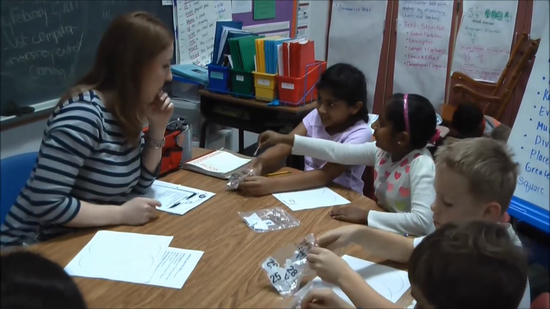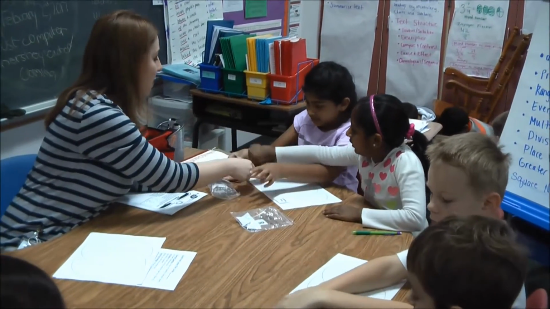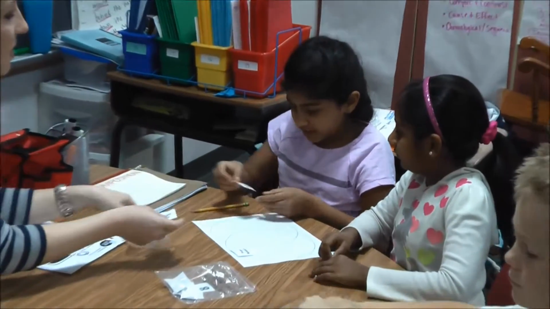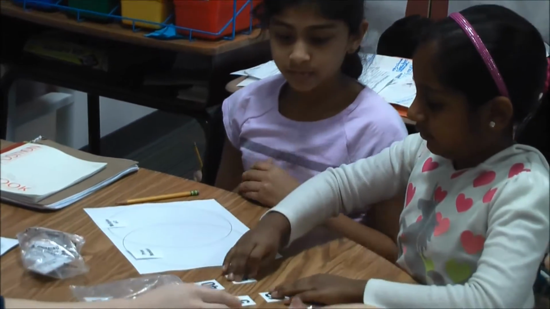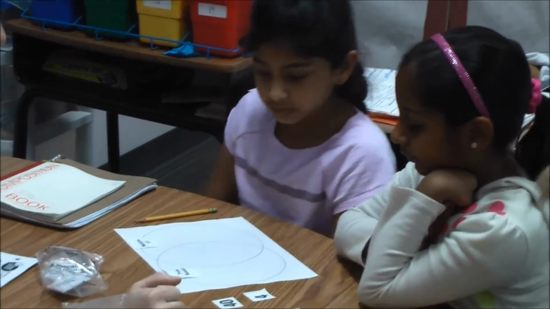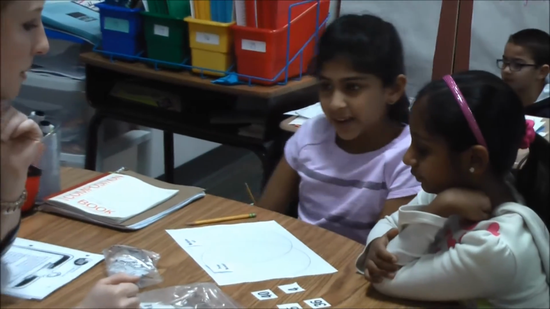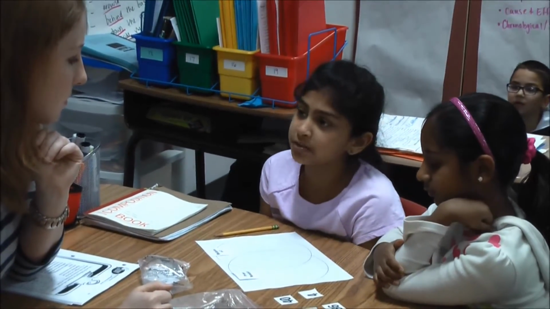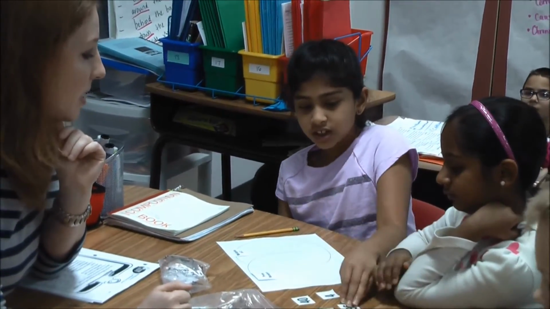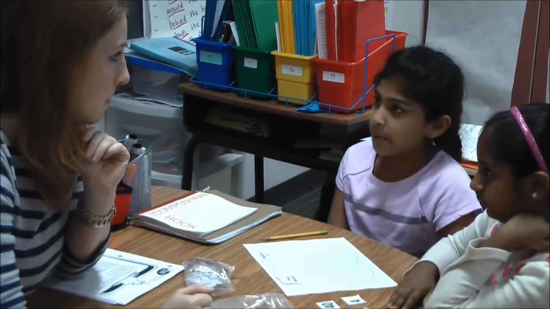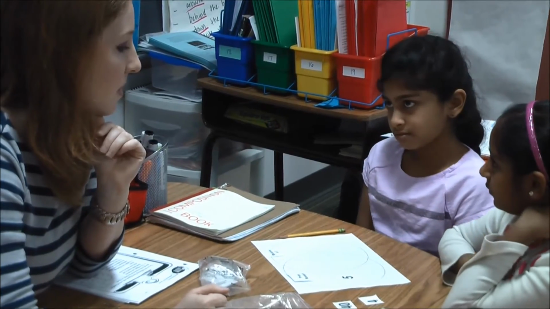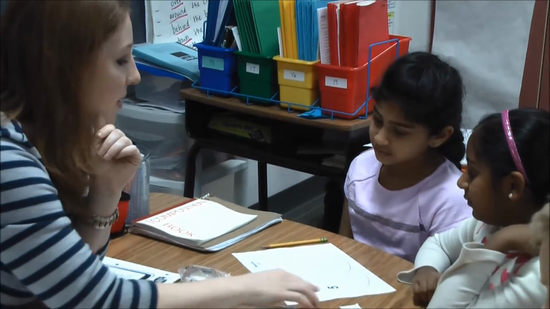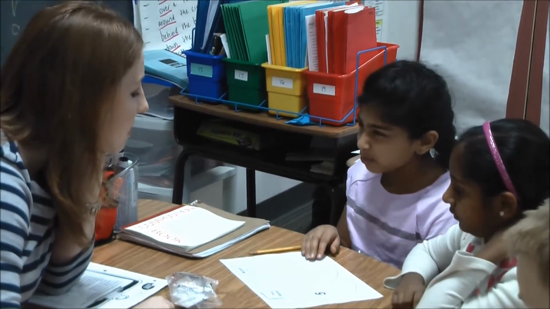Good. Okay. There you go. You got it. Good. All right. So over here, how are you going to sort these numbers? So 36 is definitely not a prime number. Right. It can be multiplied by 6 times 6. So which category do you think 36 is?